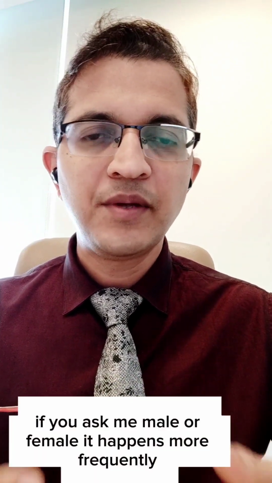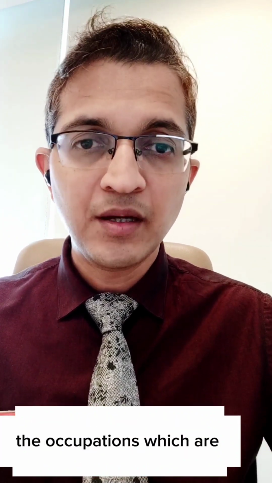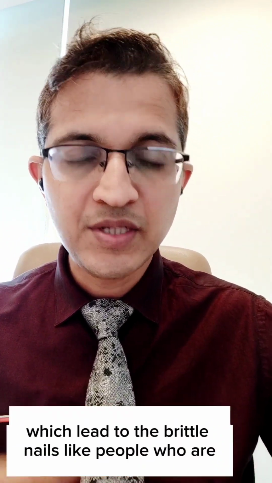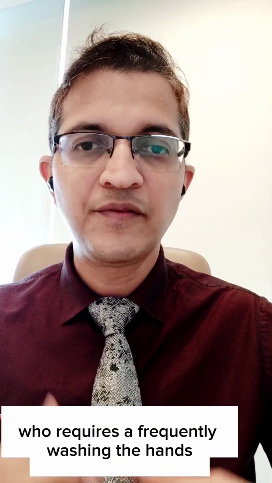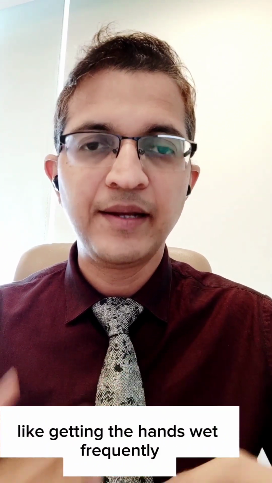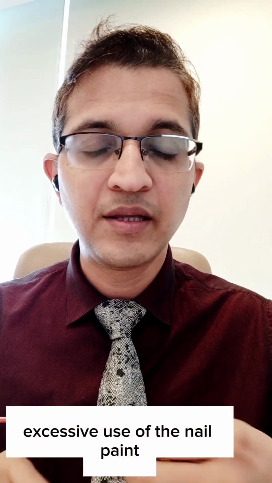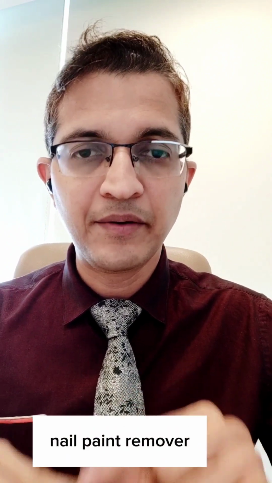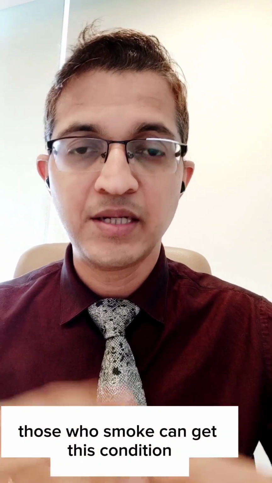There are various causes for brittle nail syndrome. If you ask me which gender it happens in, it happens more in females. The occupations which lead to brittle nails are those that require frequent hand washing, like getting the hands wet frequently, people who manicure their fingernails very frequently, excessive use of nail paint remover, and those who smoke can get this condition.